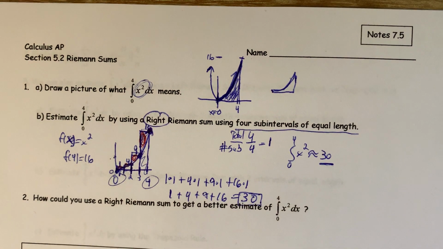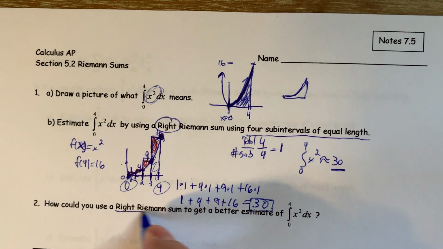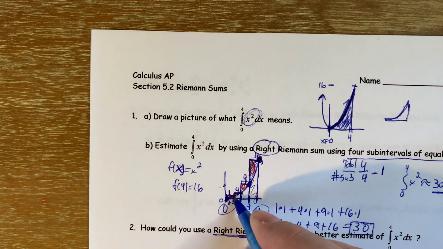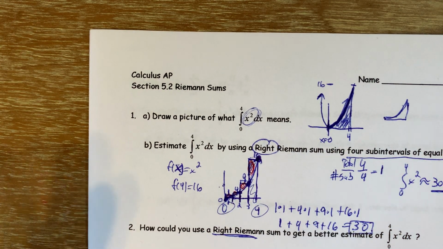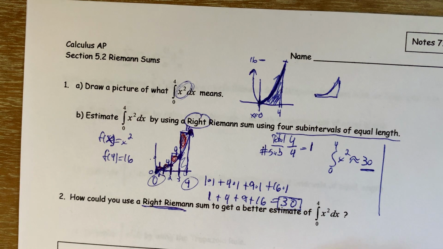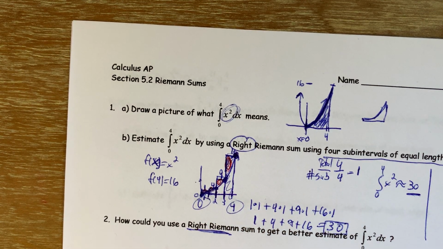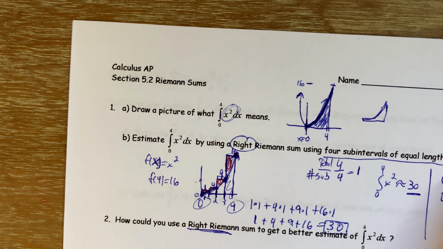So our next question is, how could you still use a right Riemann sum? Like if we used a trapezoid rule on this, it would be better. We'd get a better estimate. In fact, go ahead and find the estimate using a trapezoid rule. Using 4 subintervals of equal length from 0 to 4, estimate the integral from 0 to 4 of x squared using trapezoid rule.